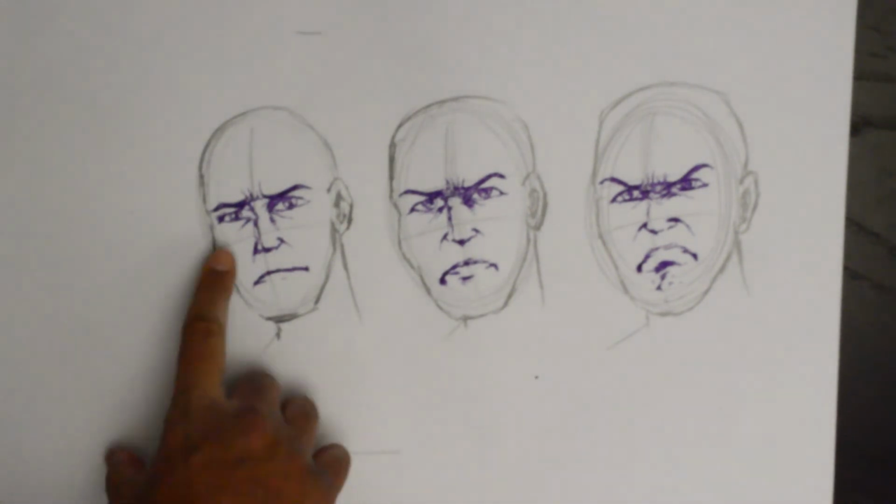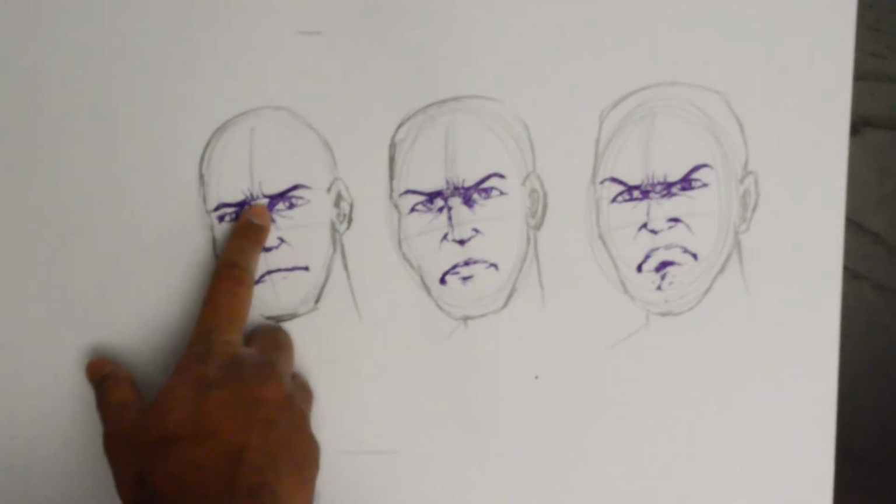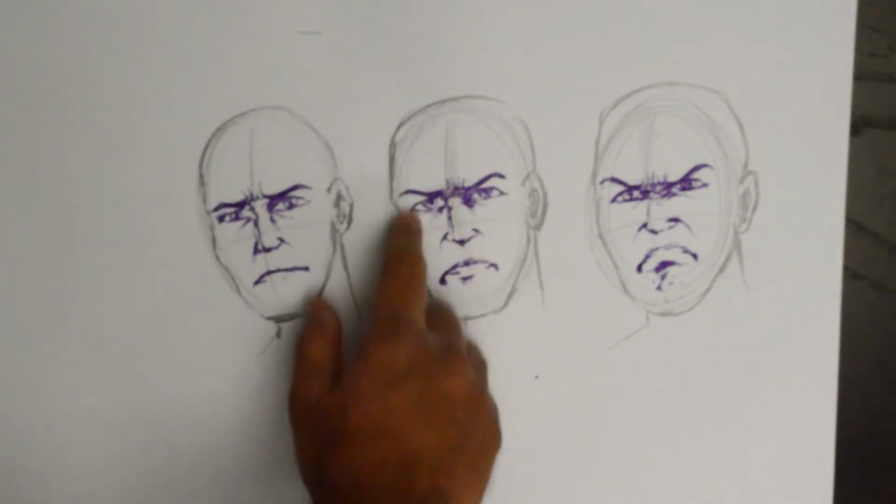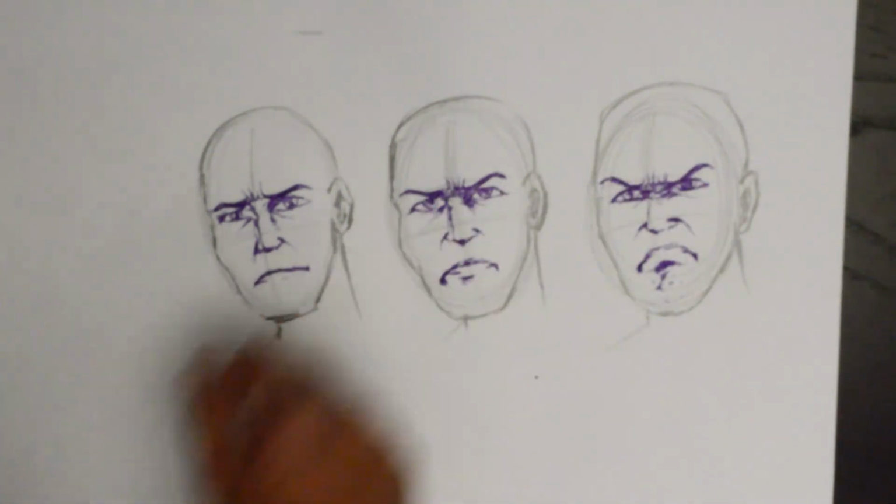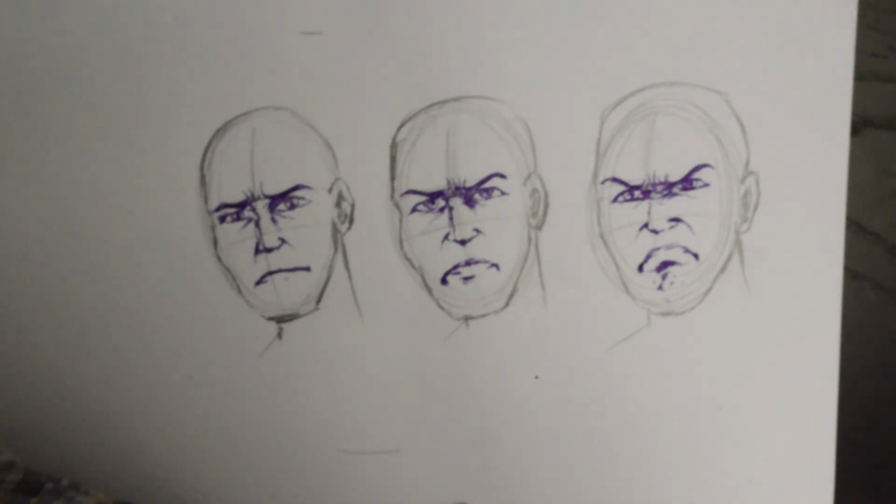Now that is not really grumpy, but if you look at it, yes, there's some angst going on, a little bit heightened, and this is really getting there. So let's be happy though, sketching these grumpy faces.